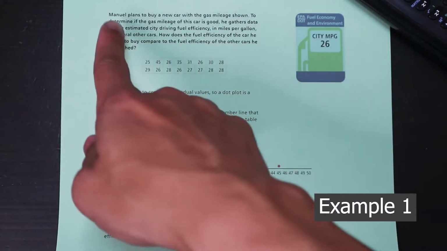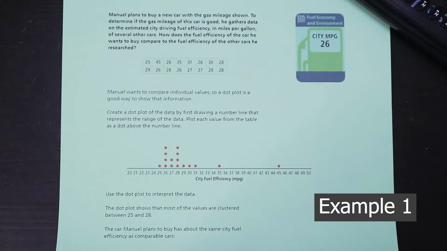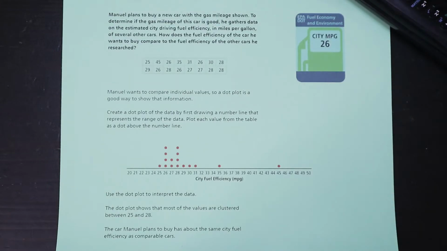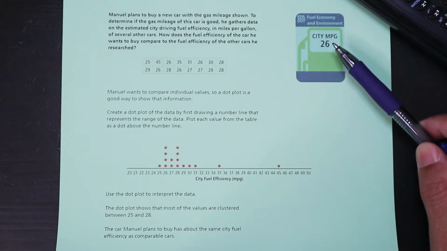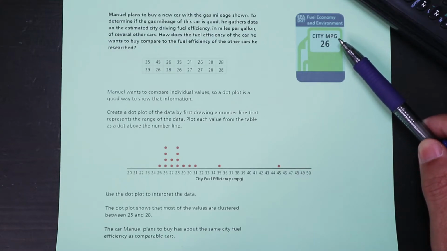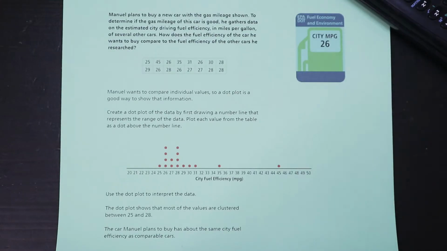In this example, it says Manuel plans to buy a new car with the gas mileage shown. To determine if the gas mileage of this car is good, he gathers data on the estimated city driving fuel efficiency in miles per gallon of several other cars. How does the fuel efficiency of the car he wants to buy compare to the other cars he researched? Well, here, the car that he wants to buy has 26 miles per gallon. That means each gallon he could drive 26 miles.